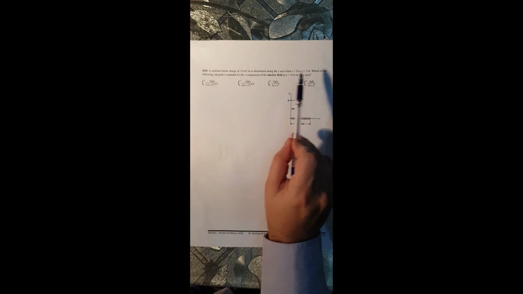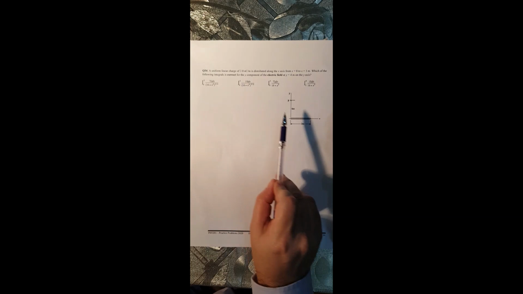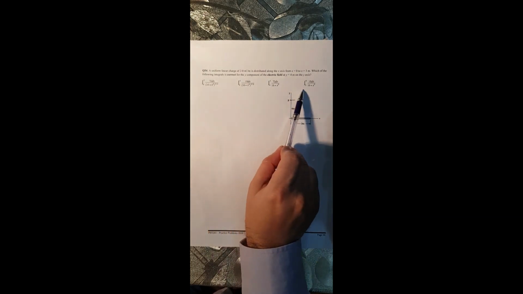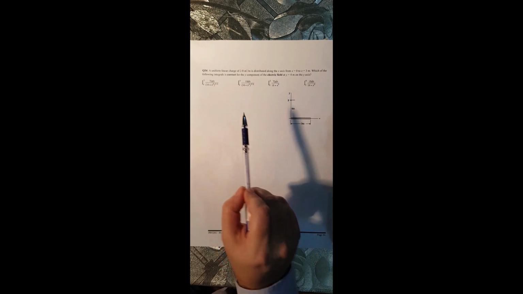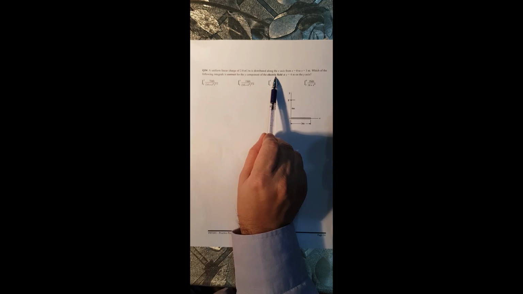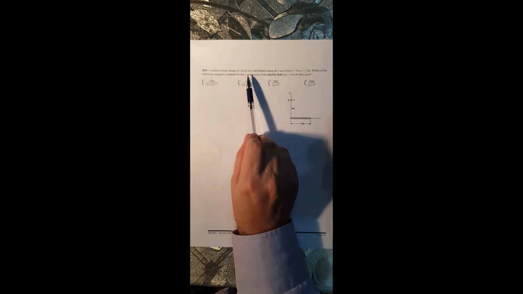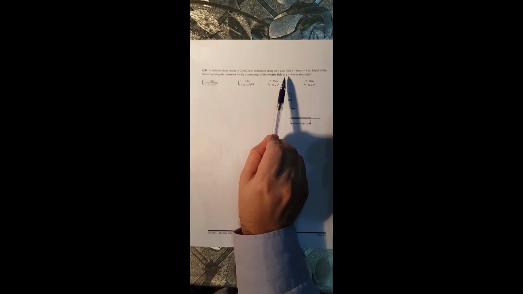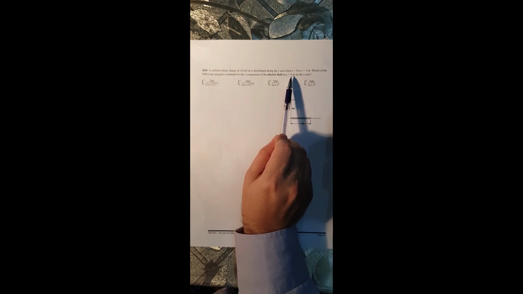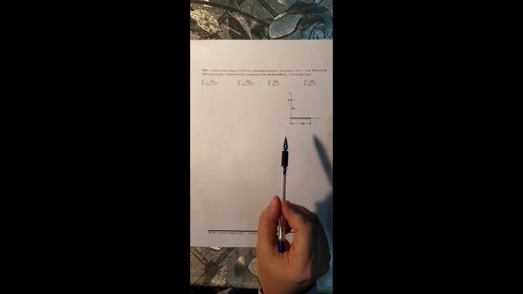Now the question is, which of the following integrals is correct for the y component of the electric field? Not the total electric field, just the component on the y-axis, at point y equal to 4 meters on the y-axis.